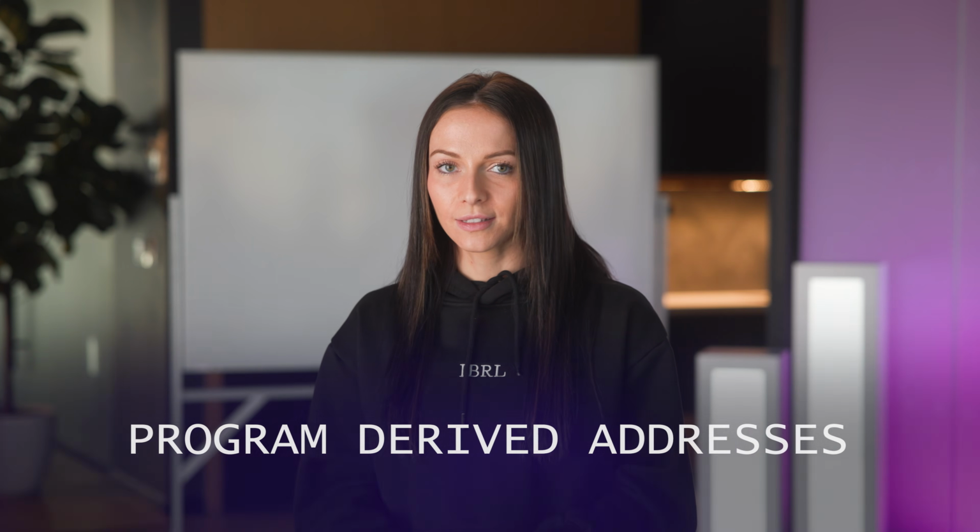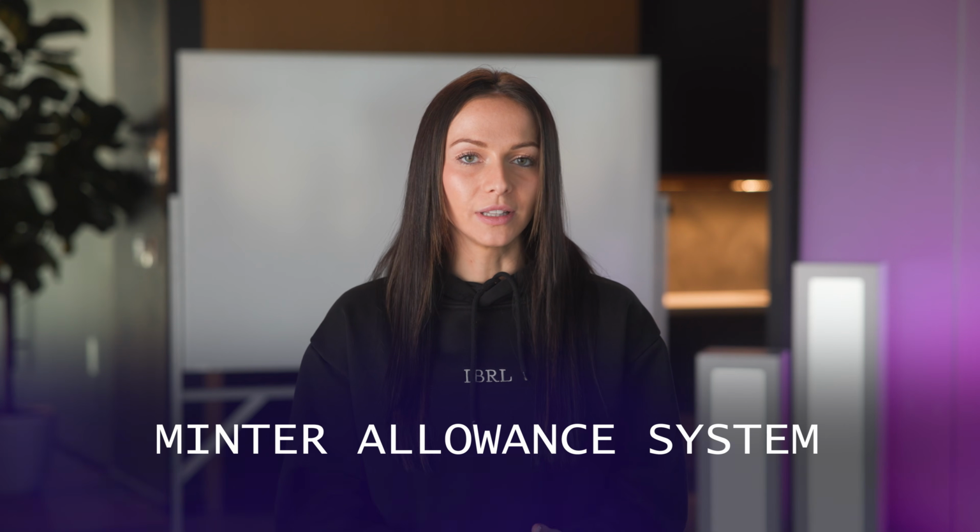Second, we'll learn about program-derived addresses, or PDAs. Our program uses PDAs as the mint authority, which means no private key controls the token supply. The program itself is the only thing that can mint, and it only does so when the rules are followed. Third, we're implementing a minter allowance system. Not everyone can mint tokens, only authorized minters, and each one has a cap on how much they can create. This teaches you how to build role-based access control on-chain.